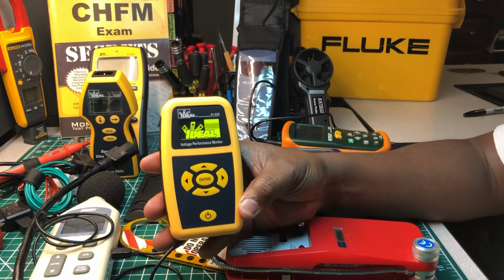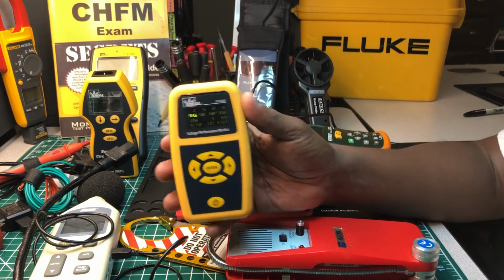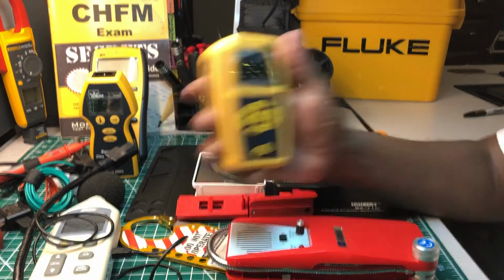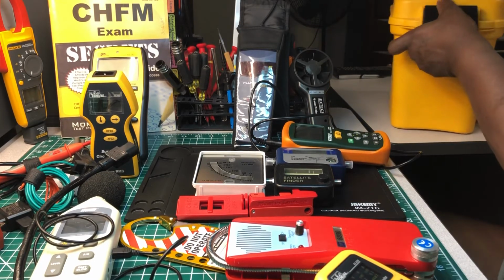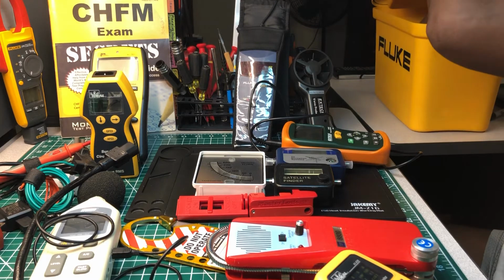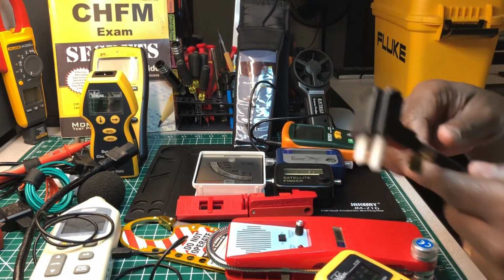You can plug this inside the wall or plug it inside on the side of the machine. I do have a plug where I can plug this inside the plug. Oh, let me see, I have it here. Hold on. Show you guys how it looks. This is it right here.